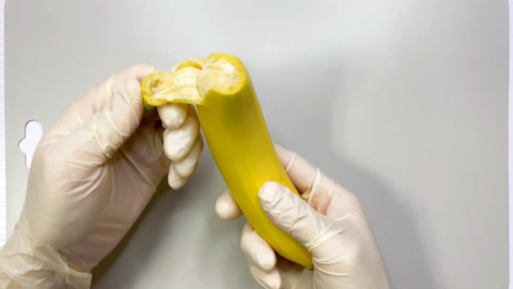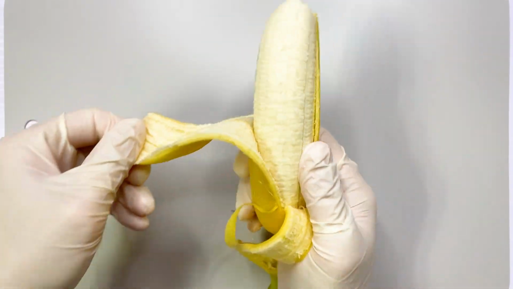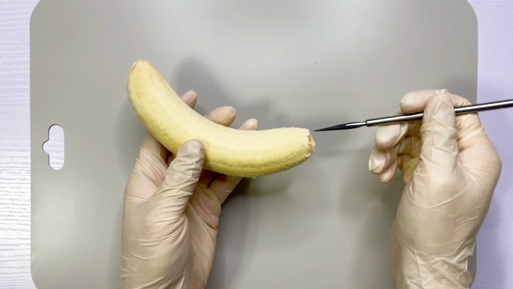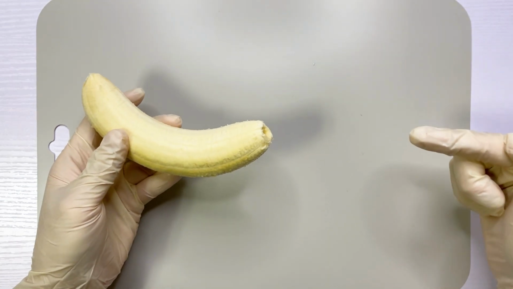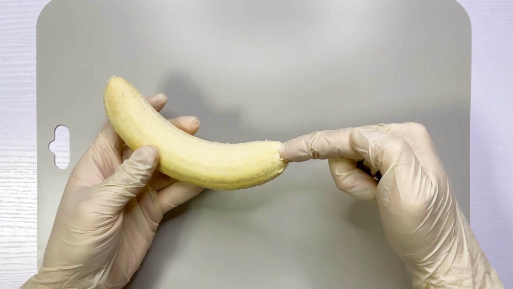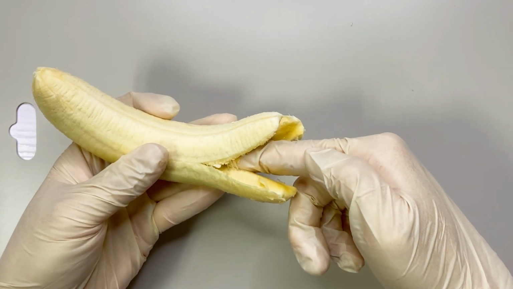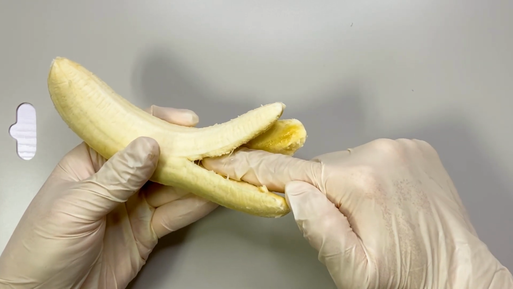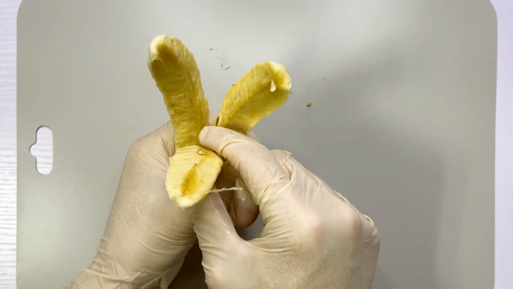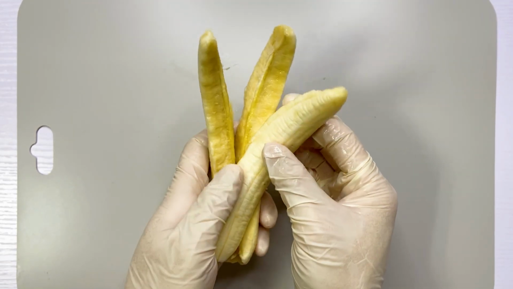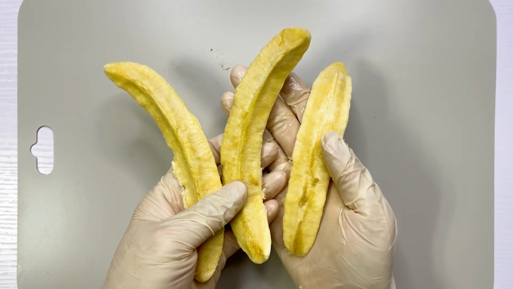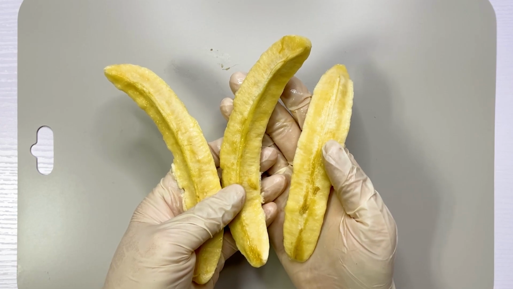So, remove the peel from the banana, and after gently poking it with an awl, when you press the flesh's end with your fingers, the flesh divides into 3 segments. If you press all the way to the end, the banana neatly separates into 3 parts.